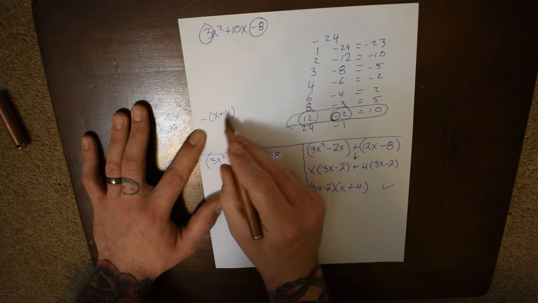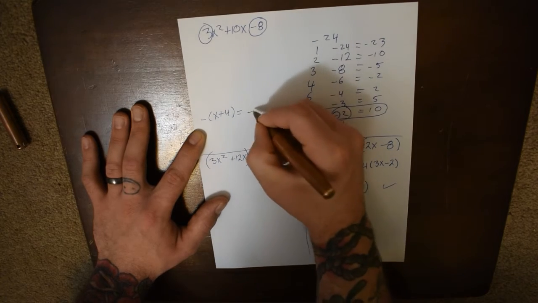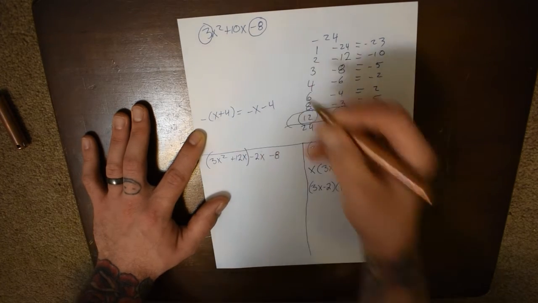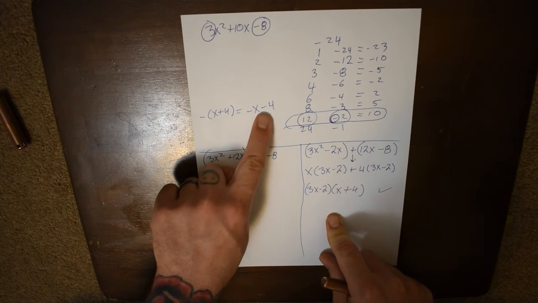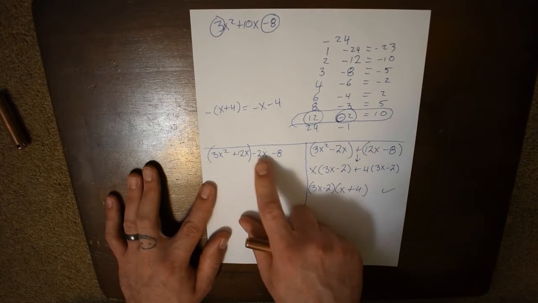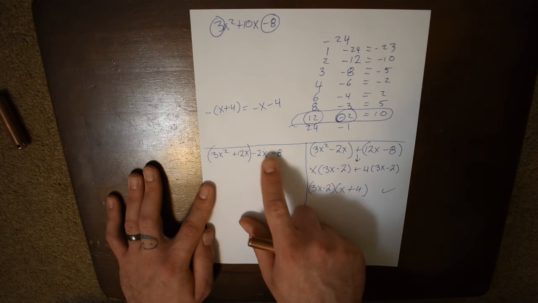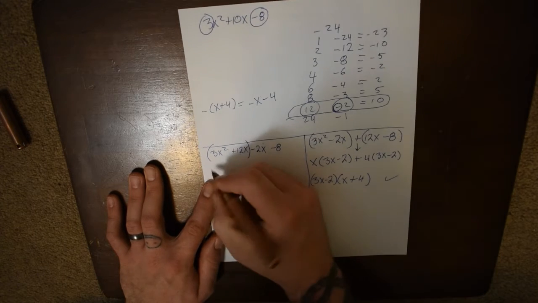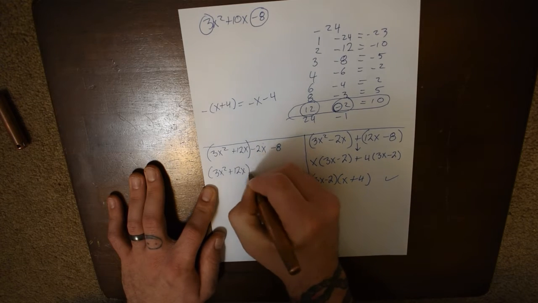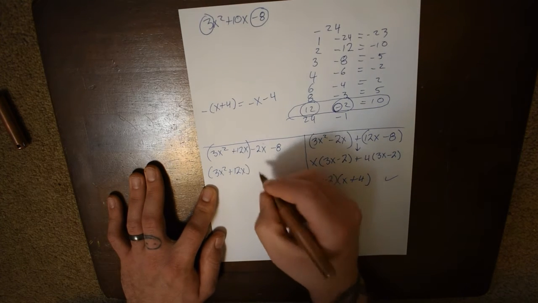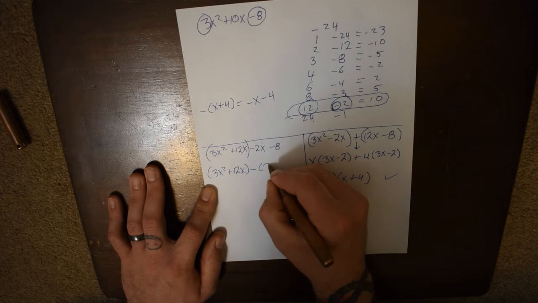And if we were to distribute that minus sign, that would give us a negative x minus 4. See how we can either subtract a quantity or we could subtract its parts? Right now we're subtracting parts, so when we go to group these last two terms, we would get a 3x squared plus 12x. We're subtracting the parts. Now we want to subtract the whole.